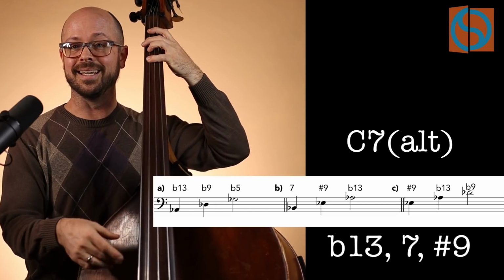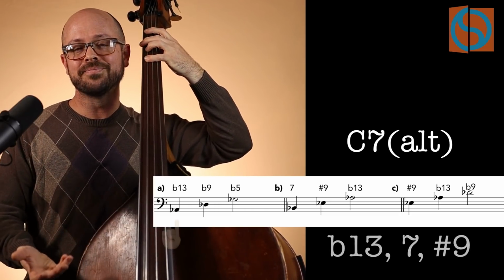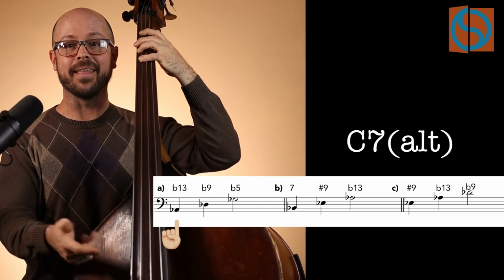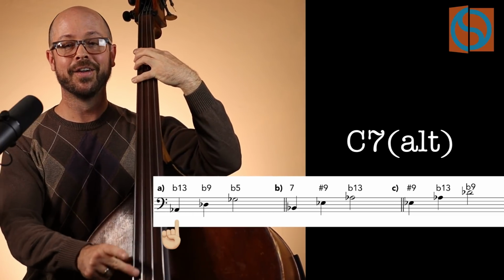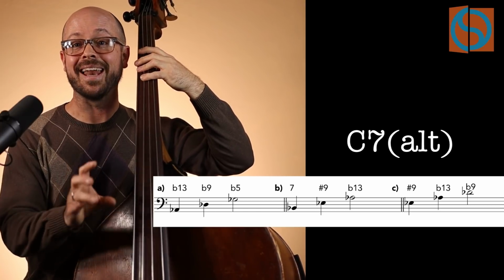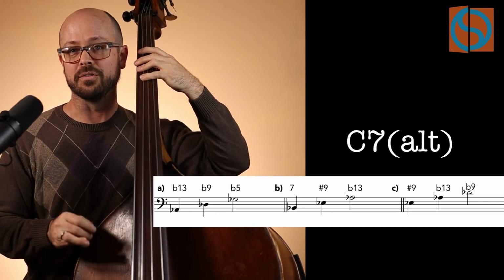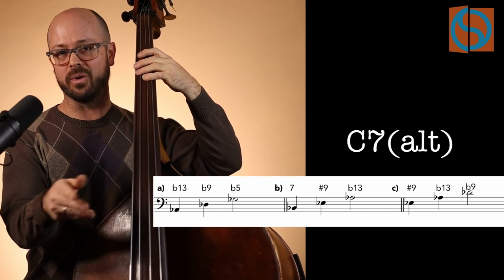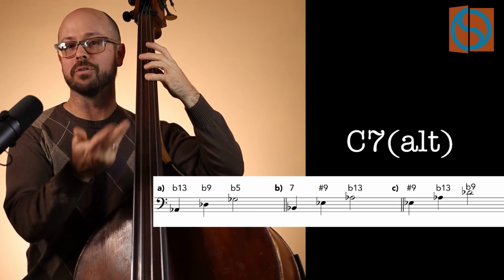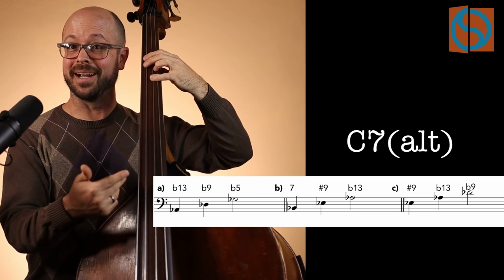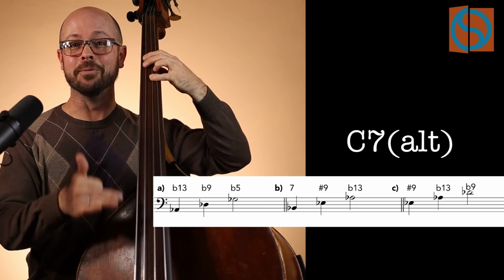Okay, so if we're on C, the first one, let's start from A flat. If we're going to start on A flat, that's the flat 13th, and I'll play it down here. So A flat, go up a perfect 4th to D flat, that gets you the flat 9 of that C7 altered sound, up a 4th from D flat to G flat or F sharp, and that's the flat 5 or sharp 11, depending on what you want to call it. But there's the root, right? So you get those alterations in there in a really fun way.